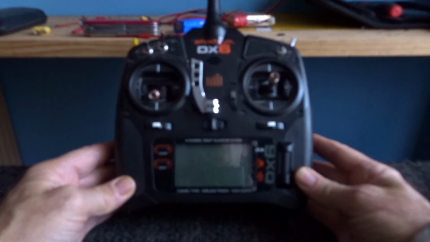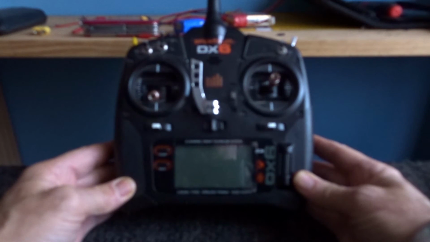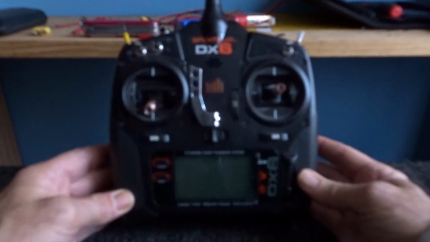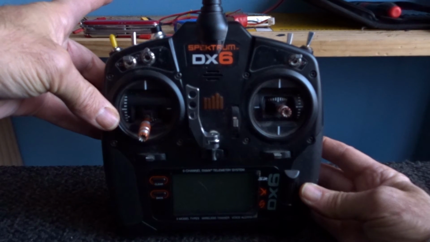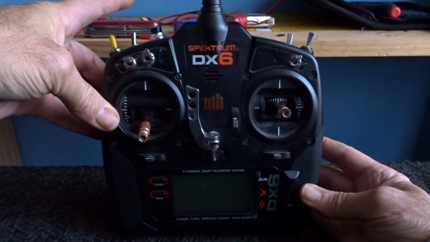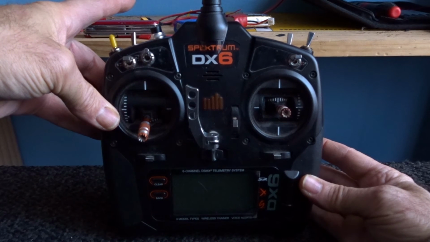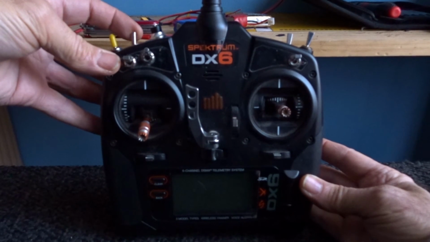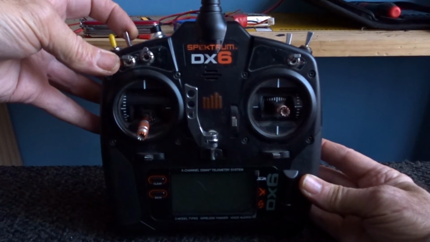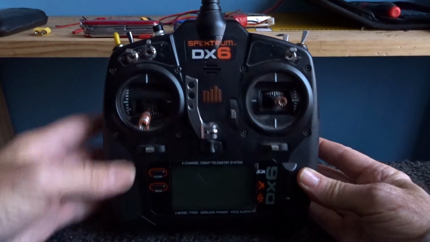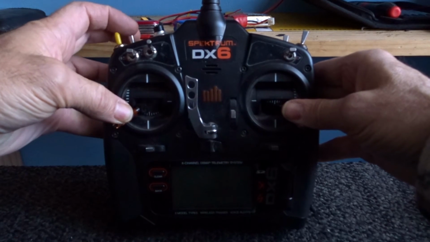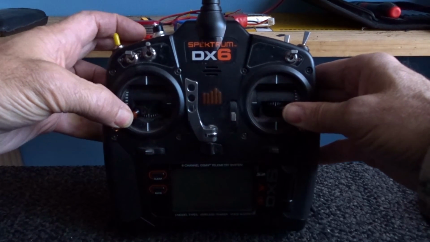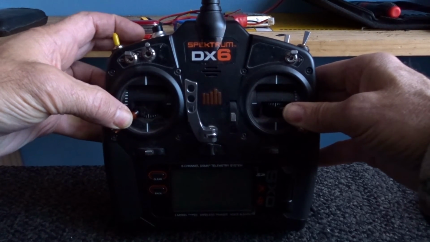I want to talk a little bit more about safe and AS3X. With the switch away in the O position, out of the box, your safe is in the on position and can be turned off by bringing it to the I position. You don't need to do the out away and 5 times. 1, 2, 3, 4, 5.